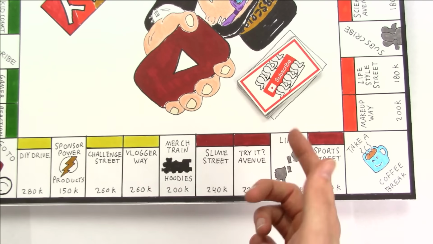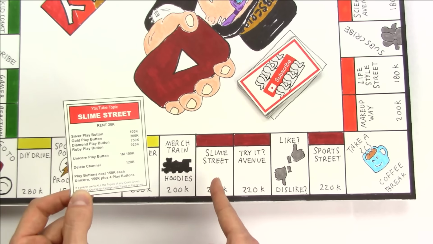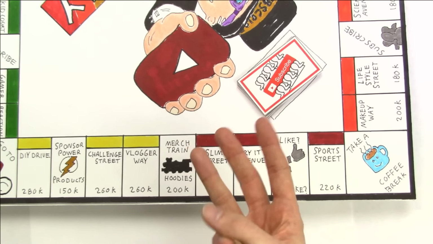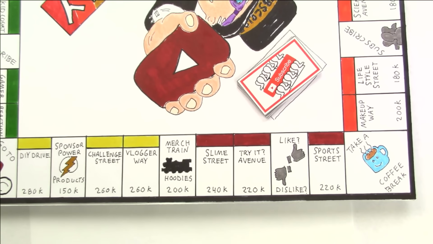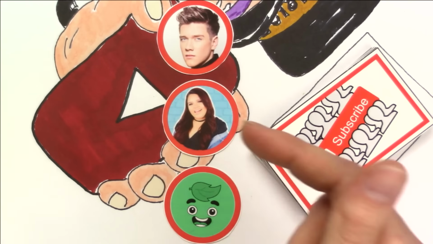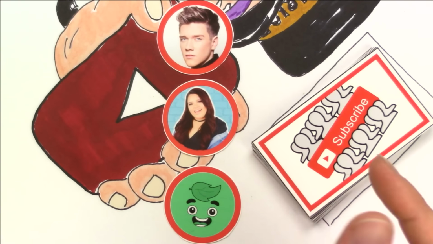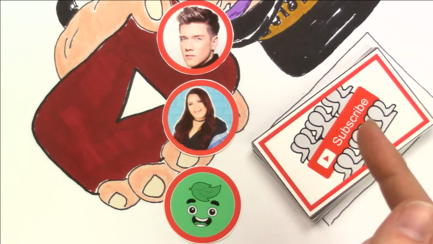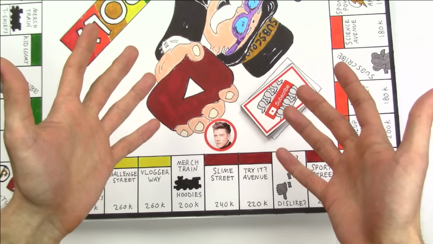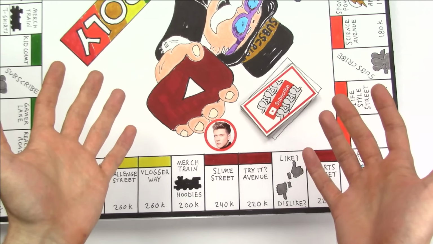Oh yeah, and if you land on a YouTube topic like Slime Street and you buy it, then you get an option of 3 YouTubers that you can pick from to run that category. So our options are Collins Key, Karina Garcia, and Guava Juice. So let's pick Collins Key. Okay, now that you have a basic understanding, let's actually play this.